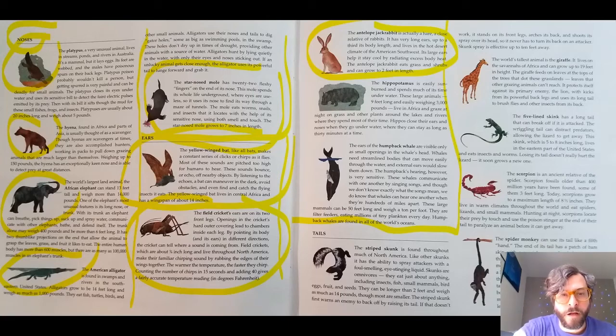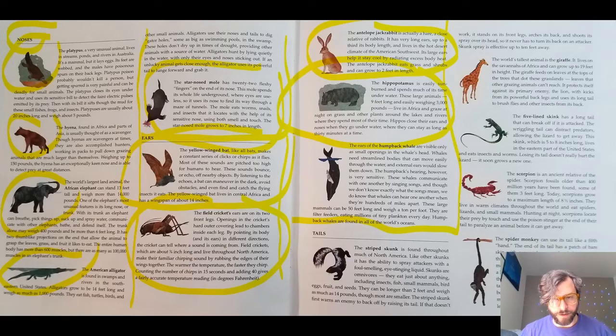All right. On to the hippopotamus ears. Remember, they said they close when they go underwater. Let's see what that's about. The hippopotamus is easily sunburned and spends much of its time underwater. These large animals, 9 feet long and easily weighing 3,000 pounds, that's about 3 trucks or cars, live in Africa and graze at night on grass and other plants around lakes and rivers, where they spend most of their time.